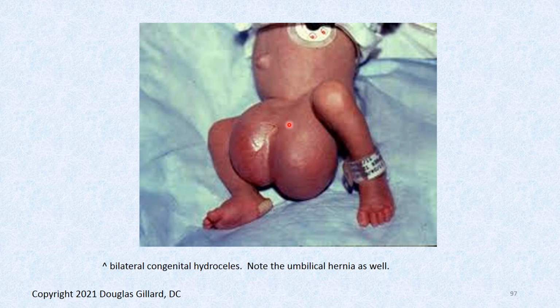This little guy has bilateral persistent processus vaginalis, and the peritoneal fluid has just completely filled these during embryological days. And for some reason, they seem to be overproducing serous fluid because look, his belly button is also poked out. So there's probably something going on here.